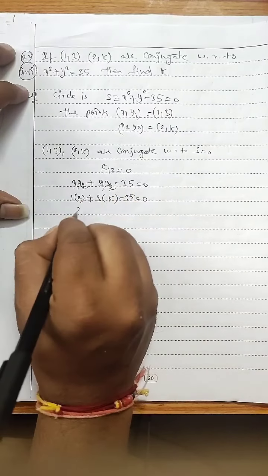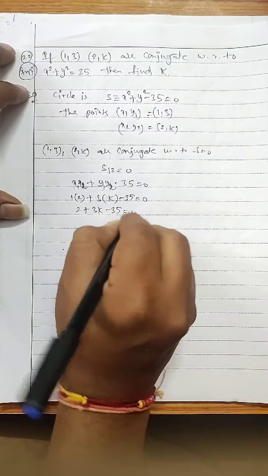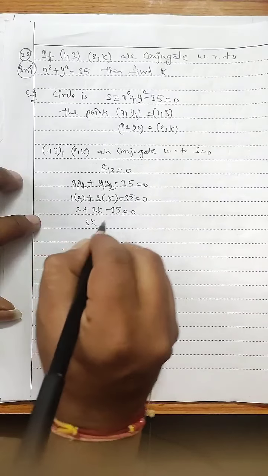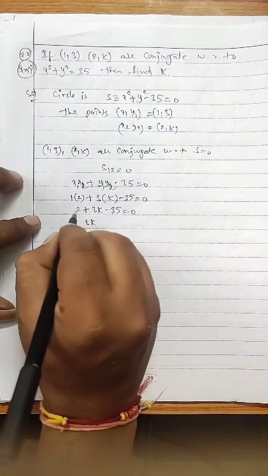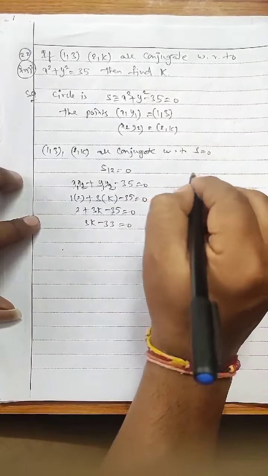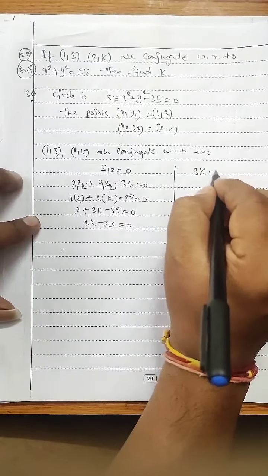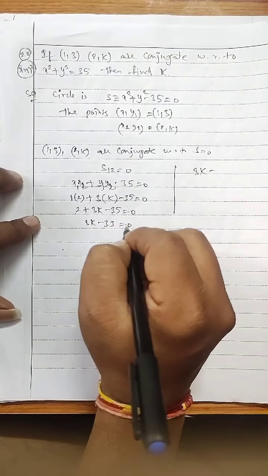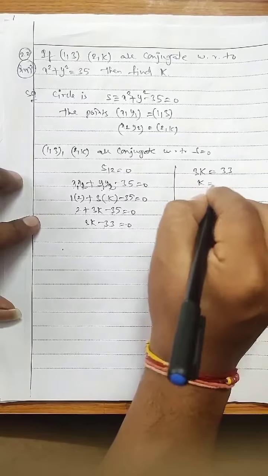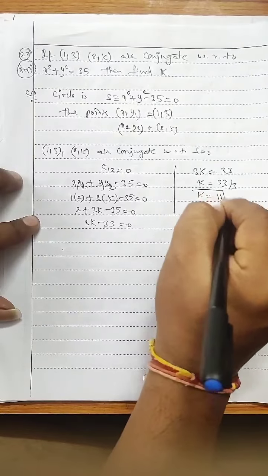So 2 plus 3k minus 35 is equal to 0. Then we get 3k minus 33 is equal to 0, this side becomes plus 33. Therefore 33 is equal to 3k. Then k is equal to 33 by 3, nothing but k is equal to 11.